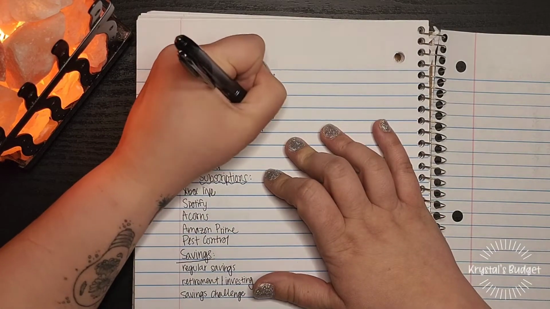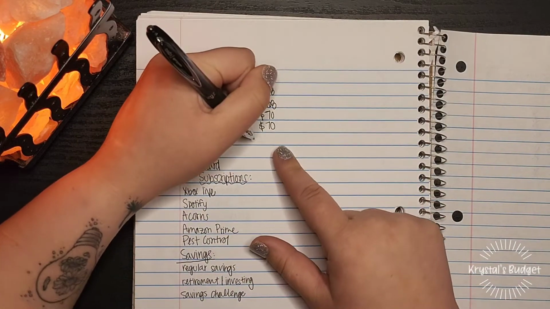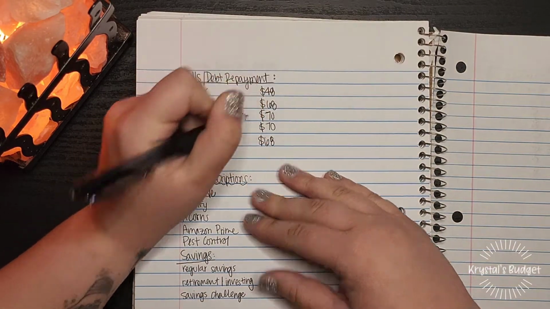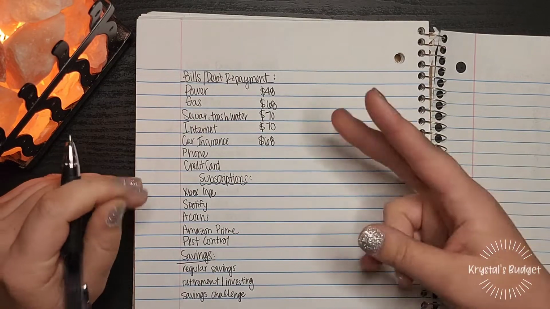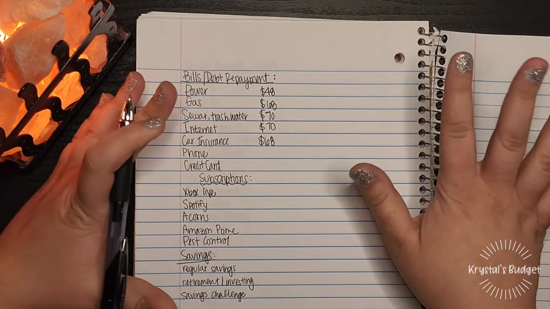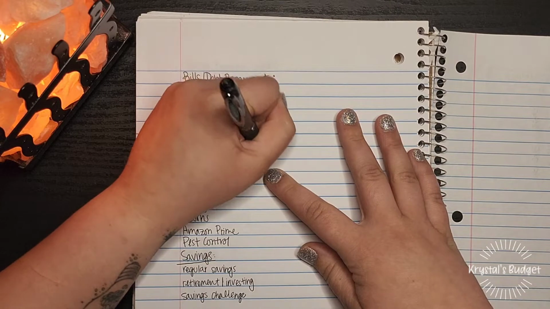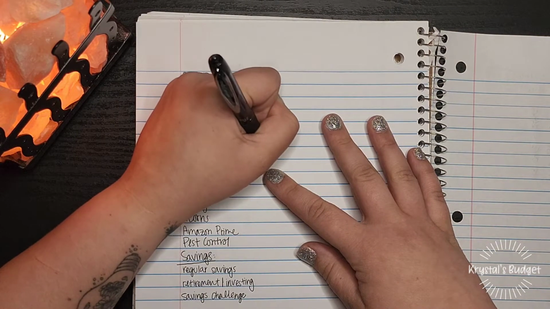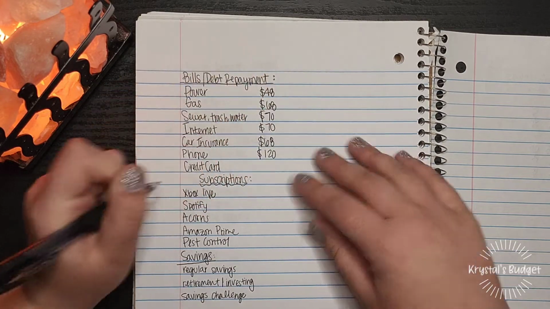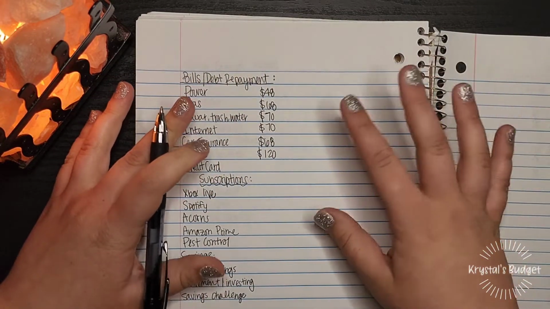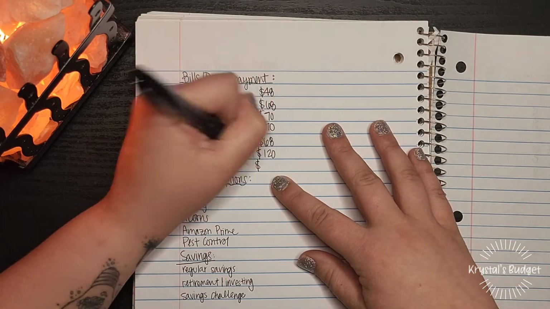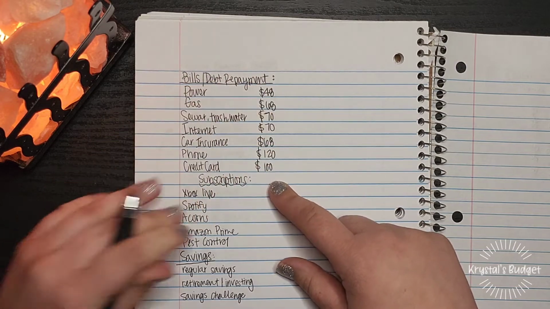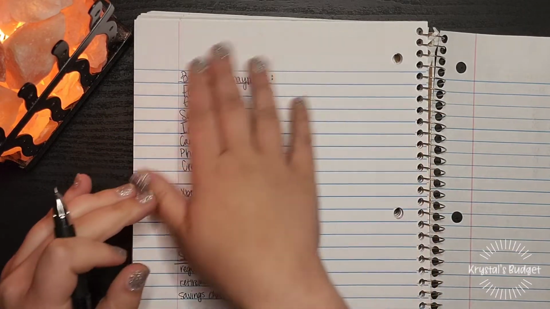Our internet's 70. Our car insurance is every 6 months, but it's about $68 per month if we were to stretch it out, and that's for 2 of us and 2 cars. Our phone bill is, I think, $120. Could be wrong, but I think that's what it is. And then our monthly minimum credit card is $42, but we always pay at least $100 on there. So these are our monthly expenses.